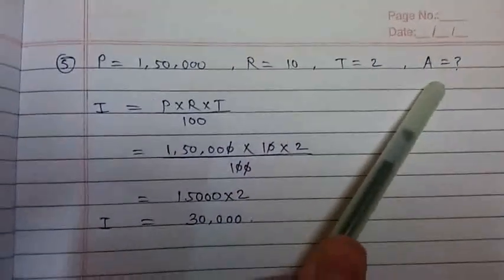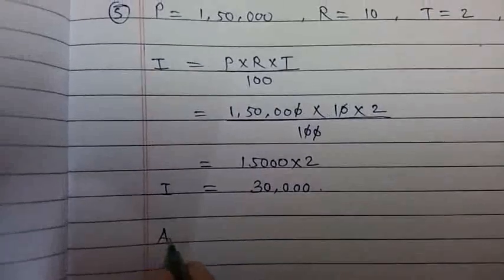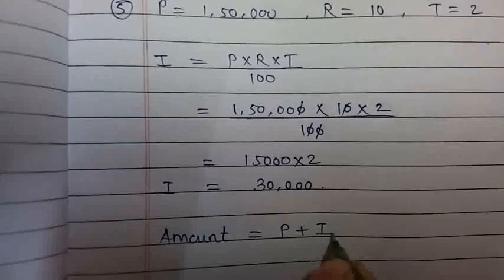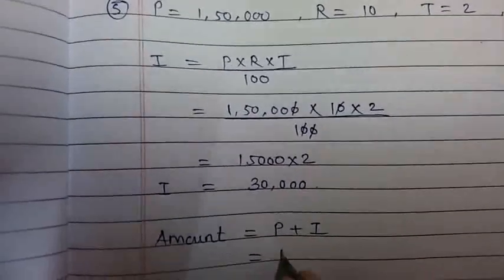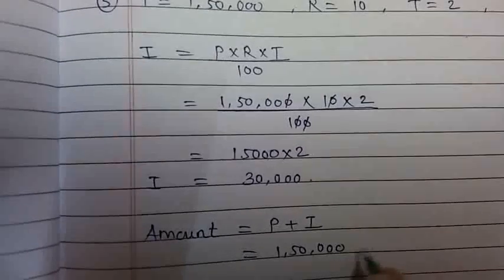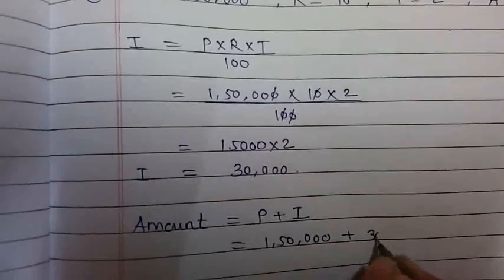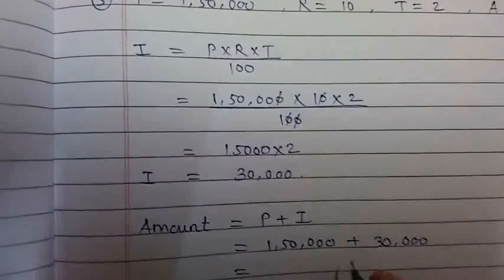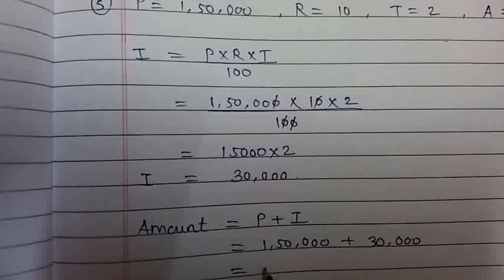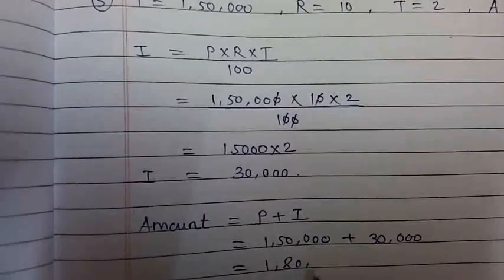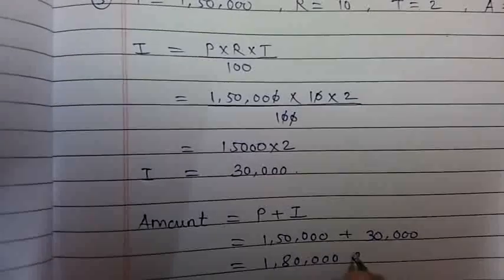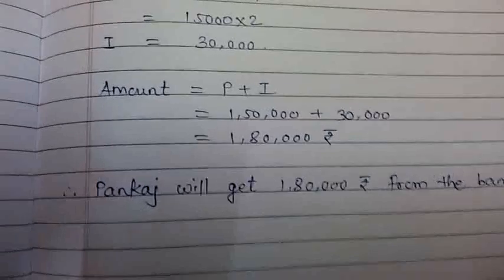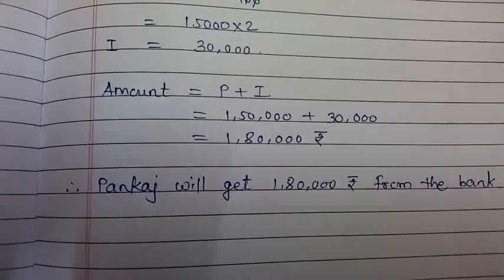You have to find the value of A. A means amount. Amount is equal to principal plus interest. Principal is 1,50,000 plus interest is 30,000, means 1,50,000 plus 30,000 is 1,80,000 rupees. Therefore, Pankaj will get 1,80,000 rupees from the bank.